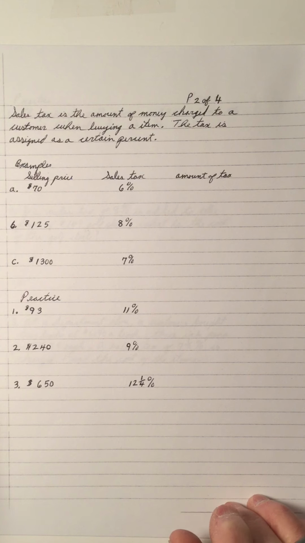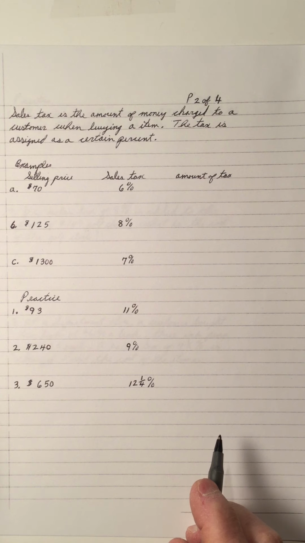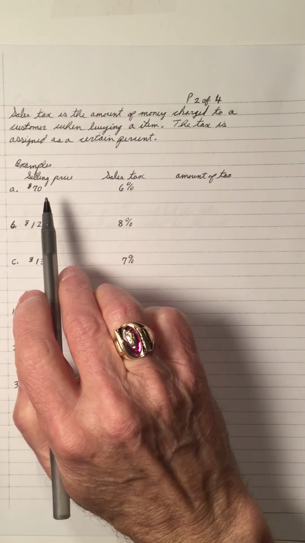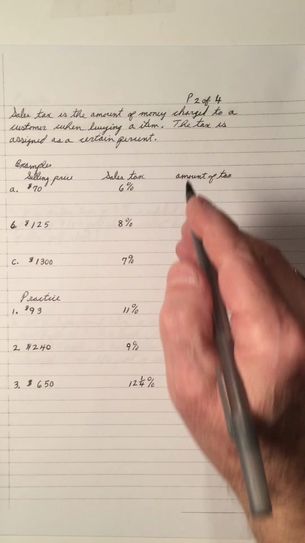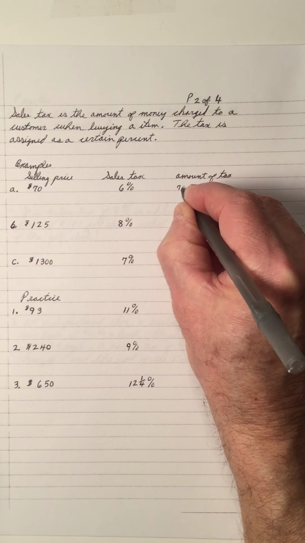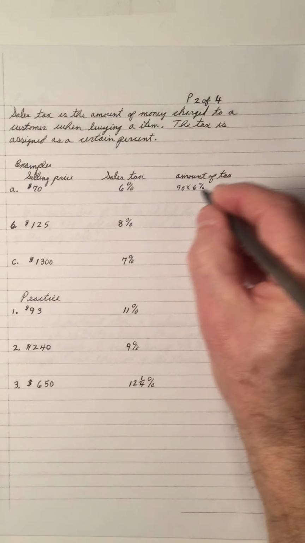Sales tax is the amount of money charged to a customer when buying an object. The tax is assigned as a certain percent. Let's do some examples. If the selling price is $70 and the sales tax is 6%, then 70 times 6% will give us the amount of tax.